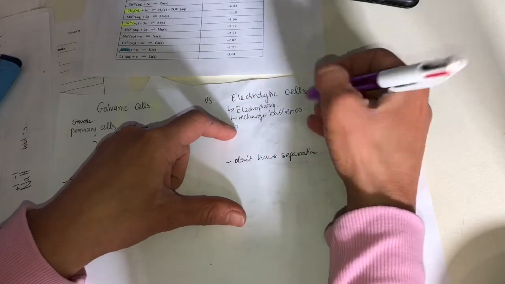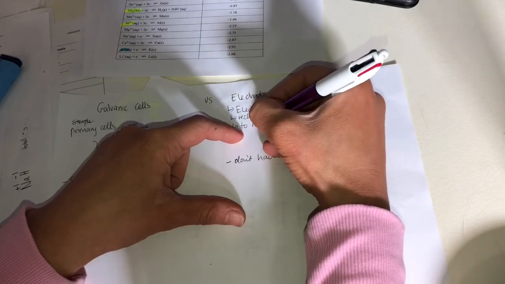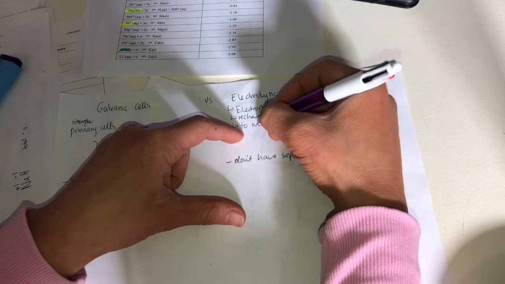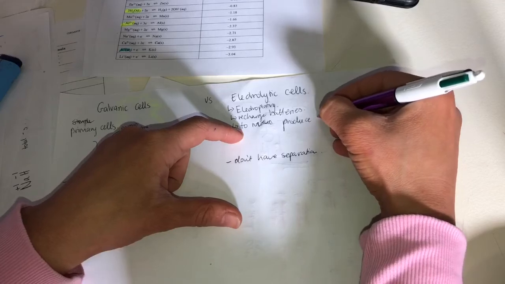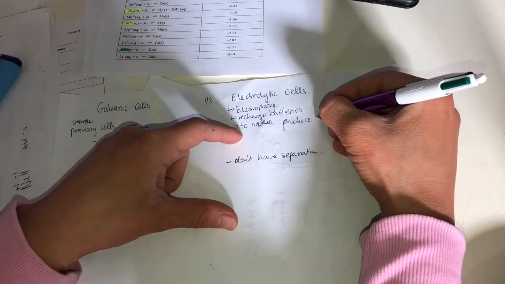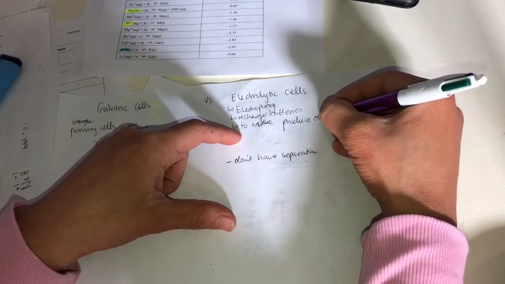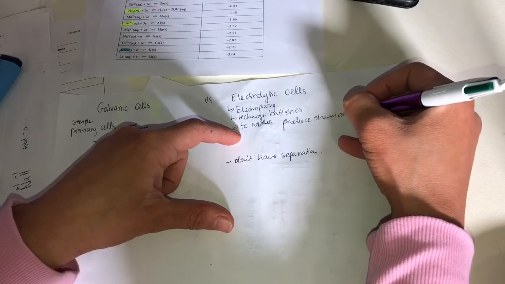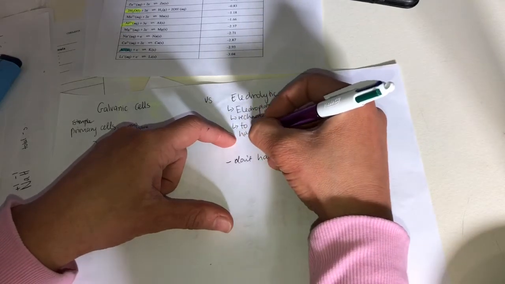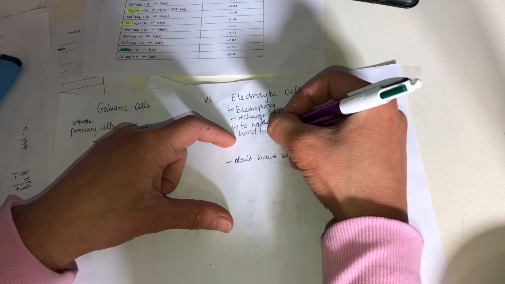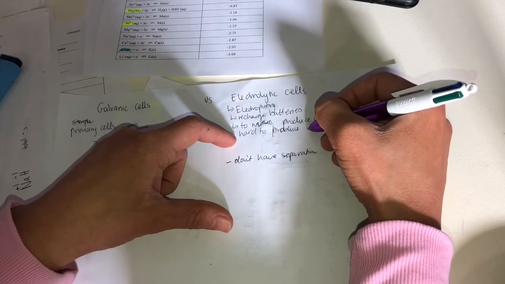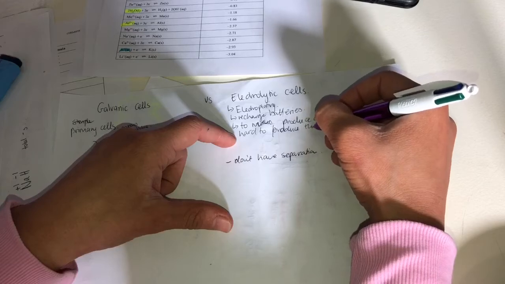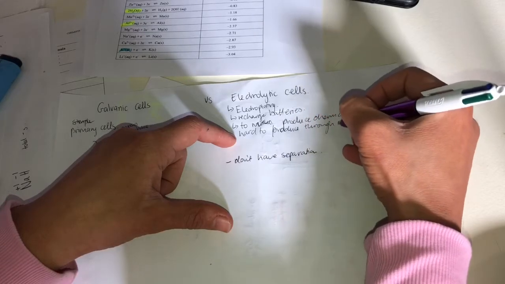And also electrolytic cells are used to produce metals or chemicals that are hard to produce through other means.